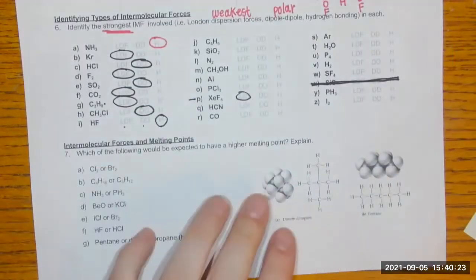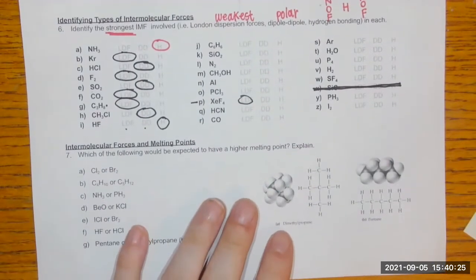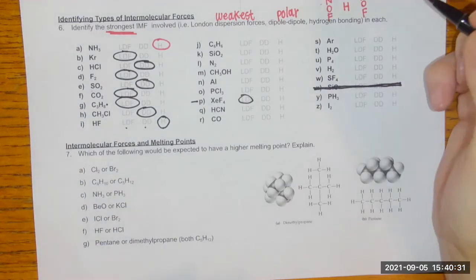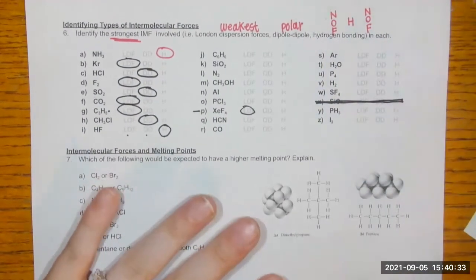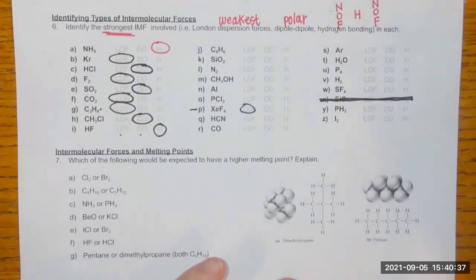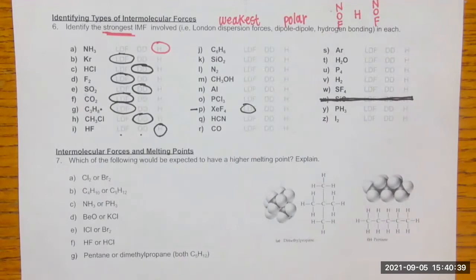So pause this video if you need another second to work on these. I am going to go through and give you the final answers here. And please, please, please email me if you have any questions on this, but I want you to at least have your paper done so that when you check it, it'll be worthwhile. But please do email me if you have questions.